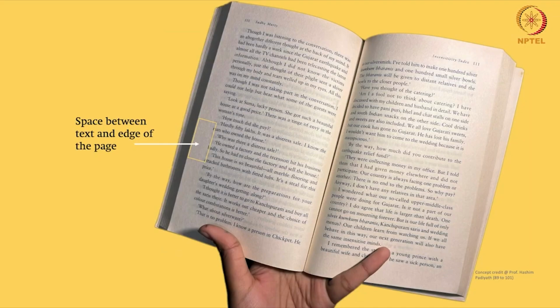Typography exists in the context of space. That means if one has a better understanding of space, he can do better typography. Do you agree with this? Maybe you will come back to this once we finish the session and then you tell me what you think. So if you look at a page, there is a blank space, right?